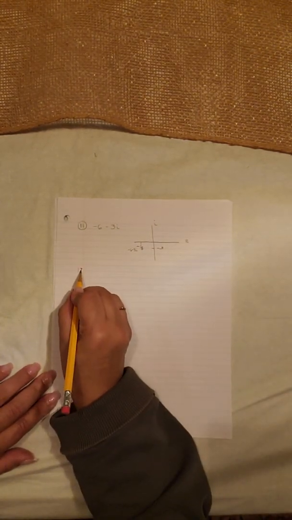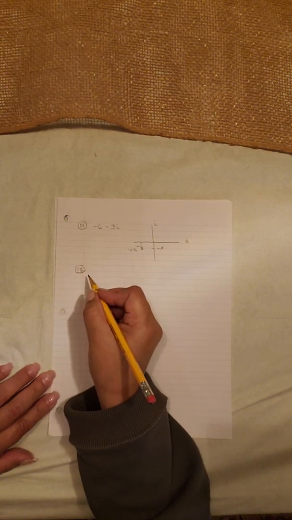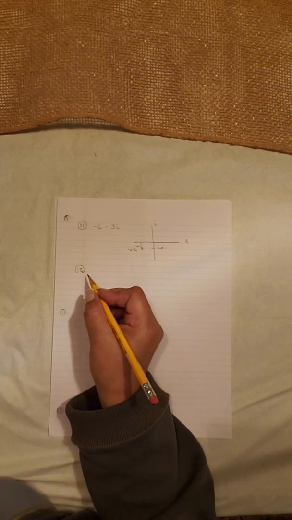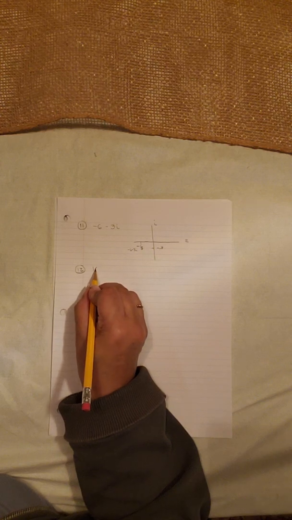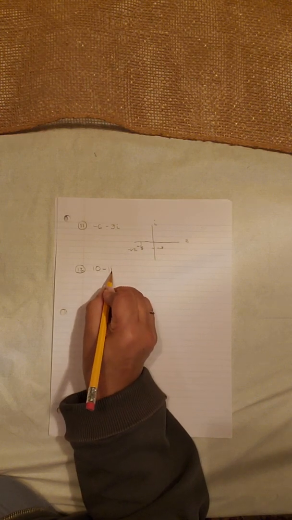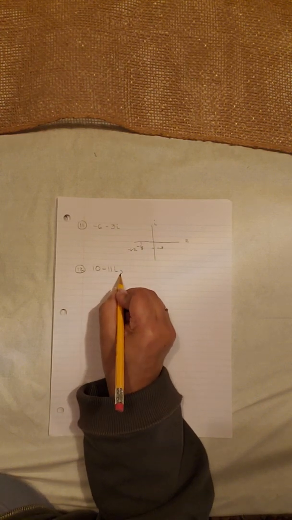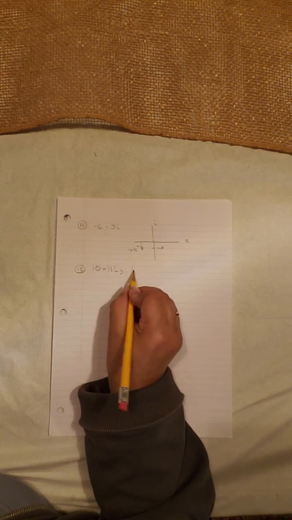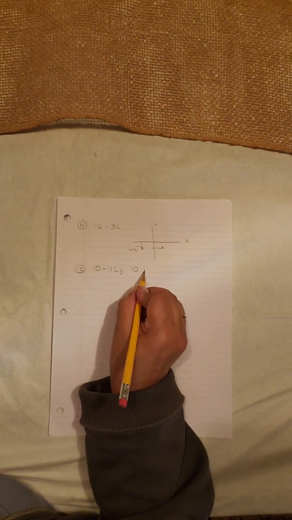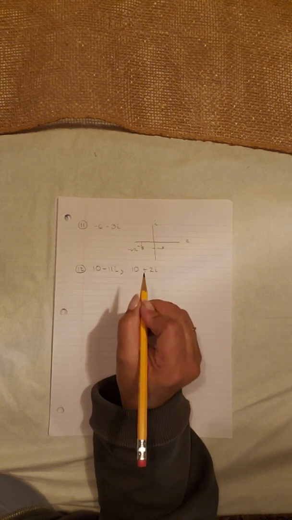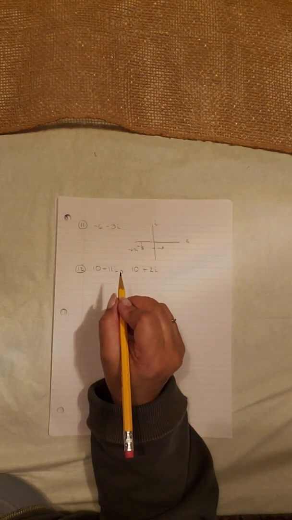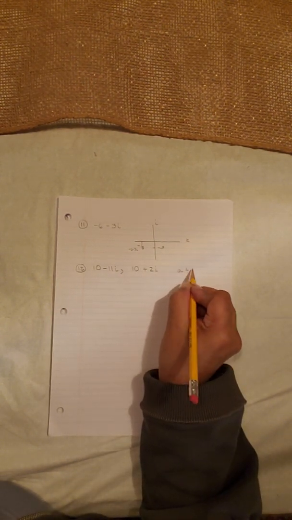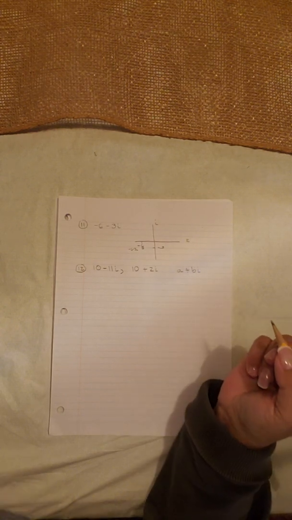Okay, number 12. Problem number 12, you have, let's see if I can read this, 10 minus 11i, that was one of the complex numbers. And then you're also given 10 plus 2i. And then the directions read, find the resultant sum of the complex numbers, express them in rectangular form. In other words, a plus bi, that's rectangular form.